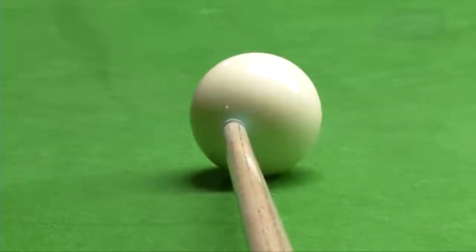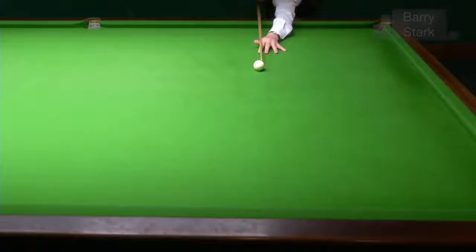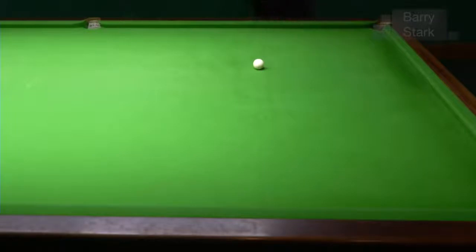The same principle will apply if I use left hand side. Here I'm striking the cue ball at 9 o'clock for maximum effect, and then I come in towards the centre of the ball a little more for less effect.